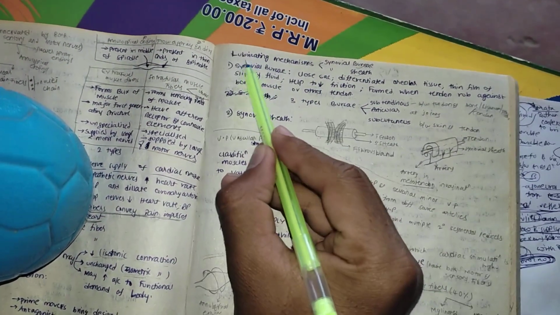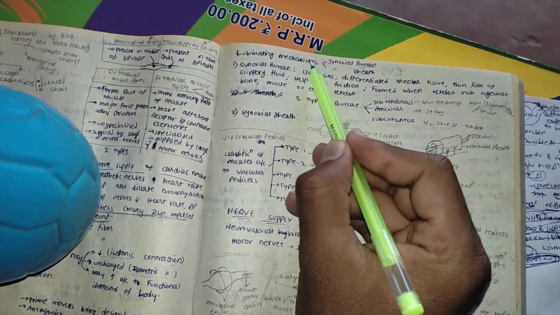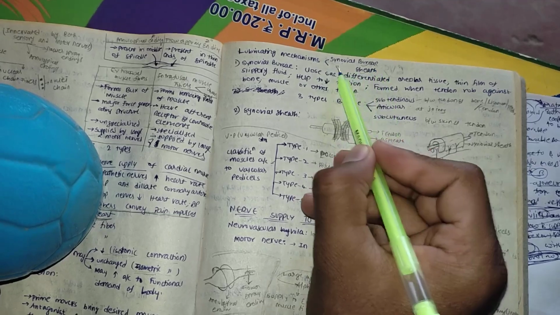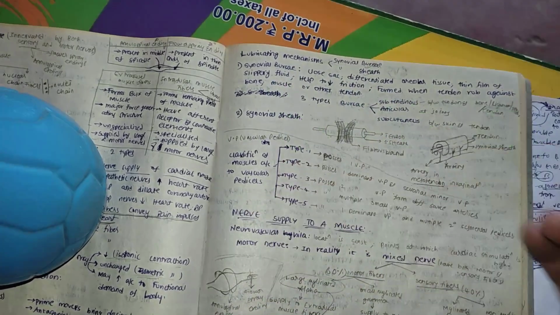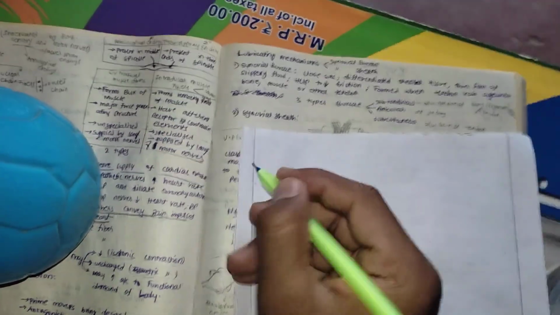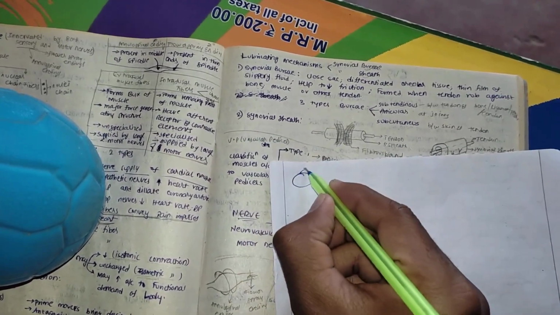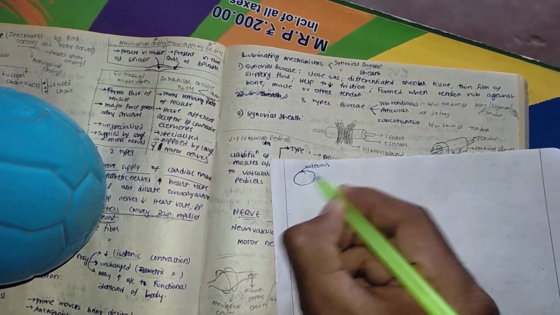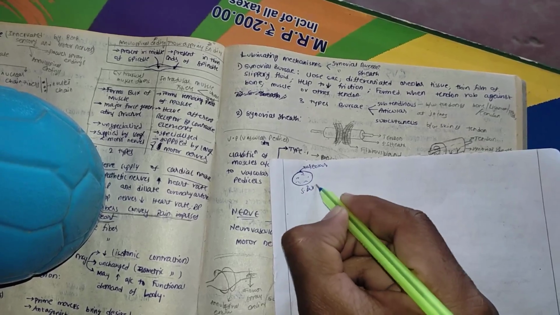Now we are going to learn about the lubricating mechanisms. What are lubricating structures? One is the synovial sheath, another is the synovial bursae. Synovial bursae is a closed sac formed by areolar tissue, filled with some slippery fluid. This is called synovial bursae.